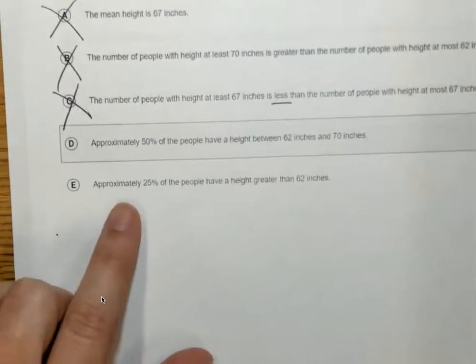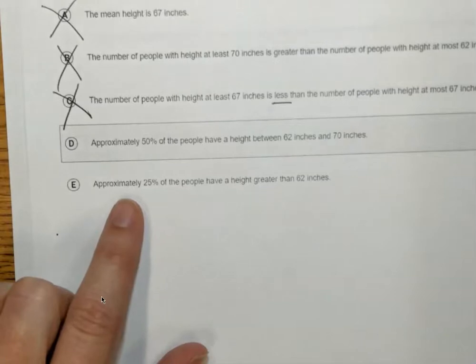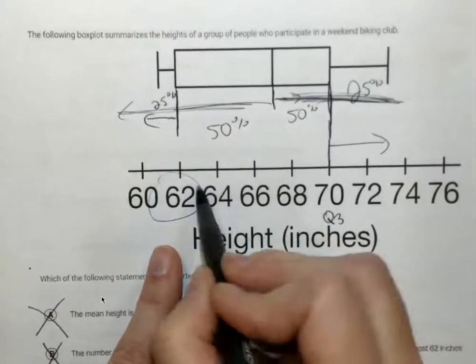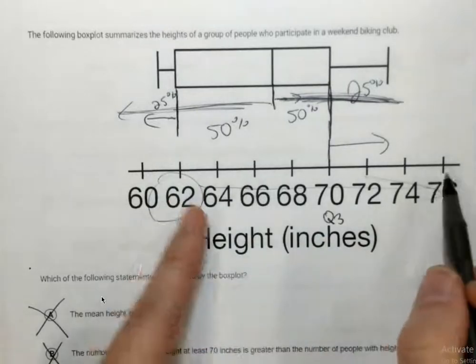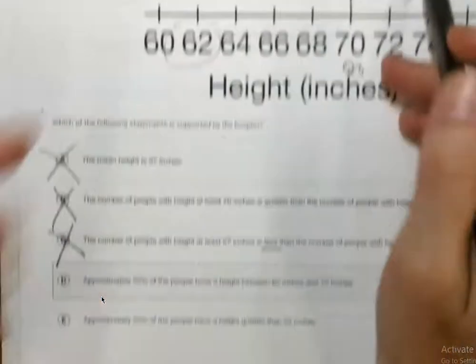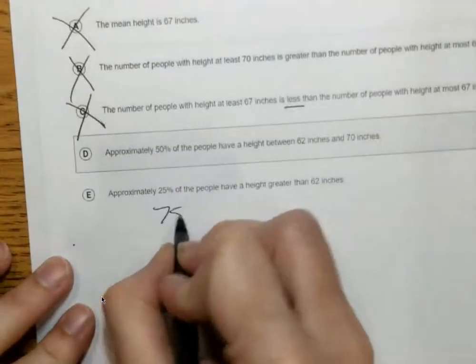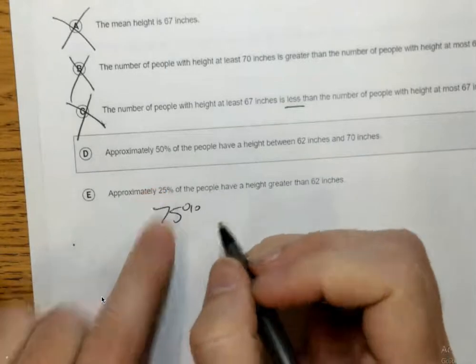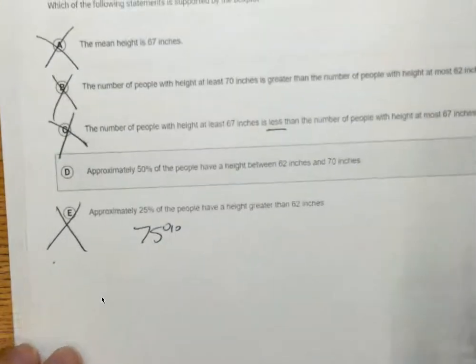All right, E, the last one that's untrue, says approximately 25% of people have a height greater than 62. So here's 62. Anything greater than that, from the Q1 to the max, is going to be 75%. So E would be true if it said 75%, but it doesn't. It says 25, so that's wrong as well.